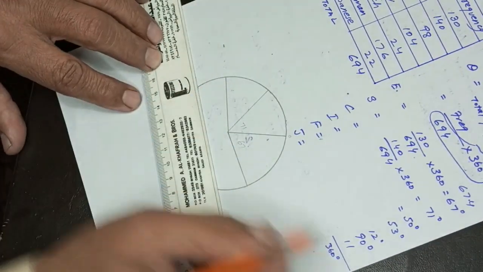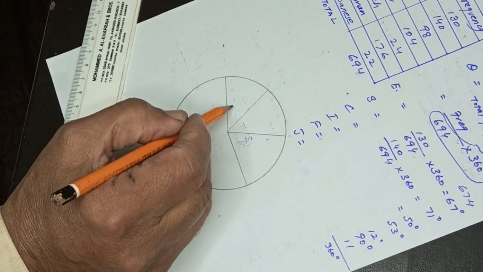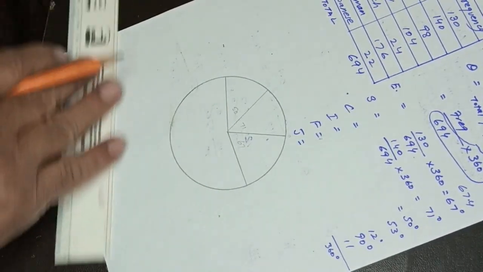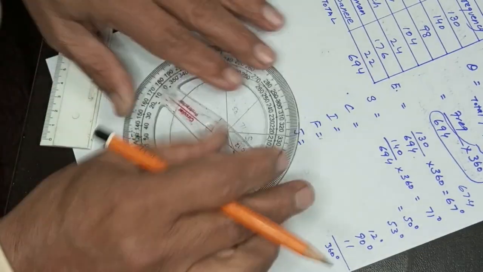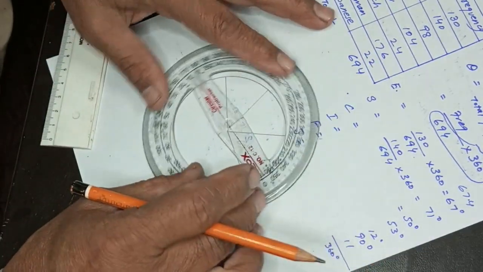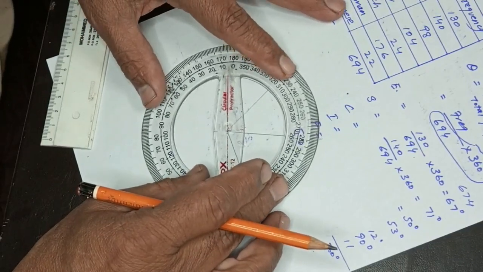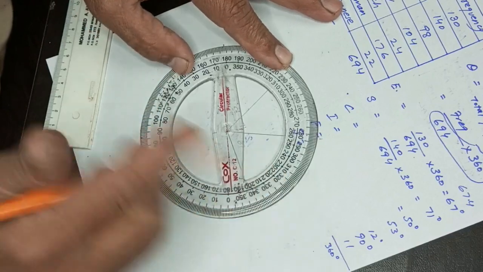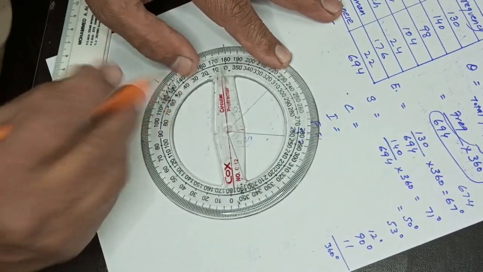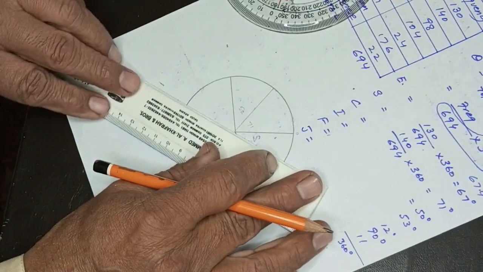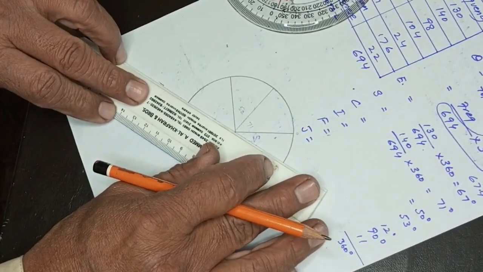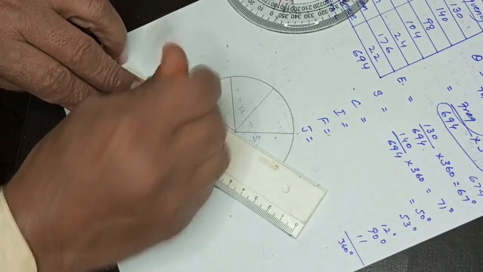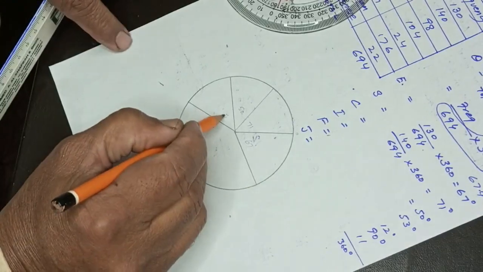Similarly 53 degrees. For my record, I am going to write it with a light pencil, not so dark. 53 degrees will come over here somewhere. Okay, now this is 53 degrees.